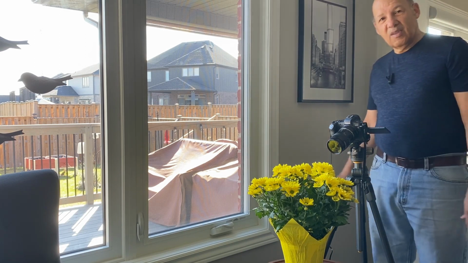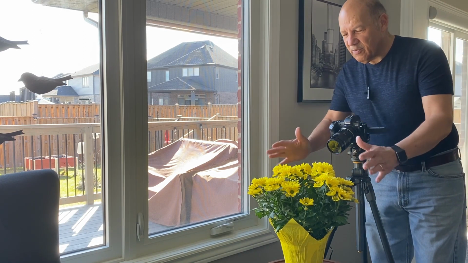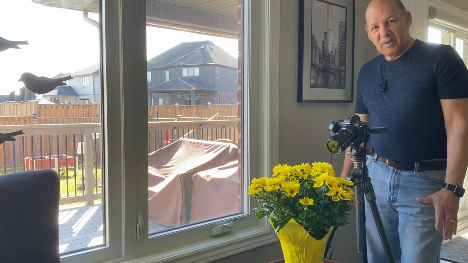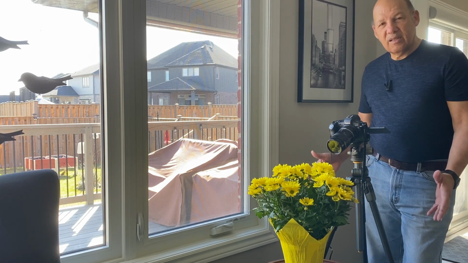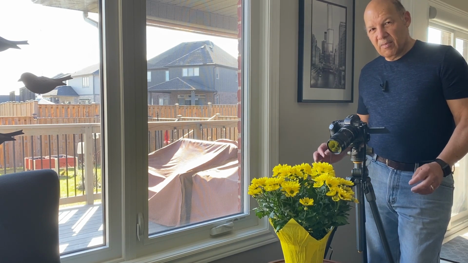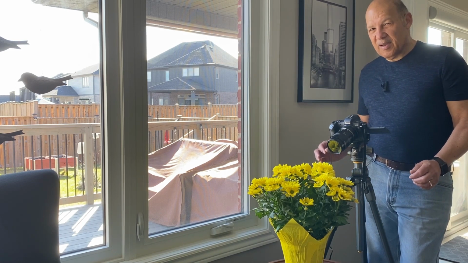In front of me today, I have a bunch of beautiful yellow flowers. I call them Easter flowers, but the real name is chrysanthemum. Chrysanthemum. I hope I'm saying it correctly.